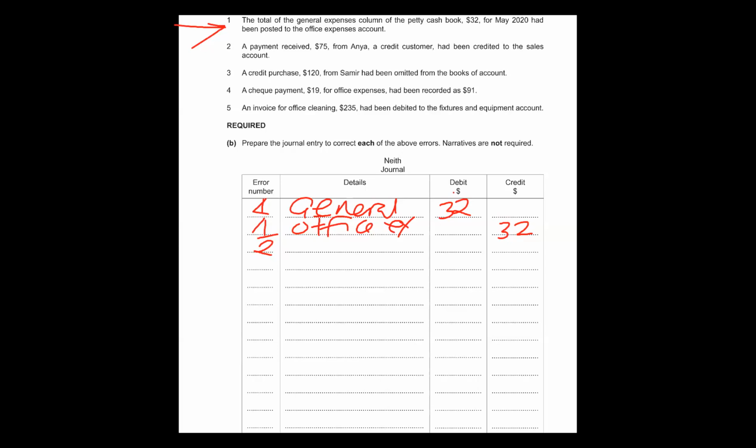We just have the sales account. So you debit the sales account with the same amount, 75, and then you credit the corresponding account, Anya, by the same amount.